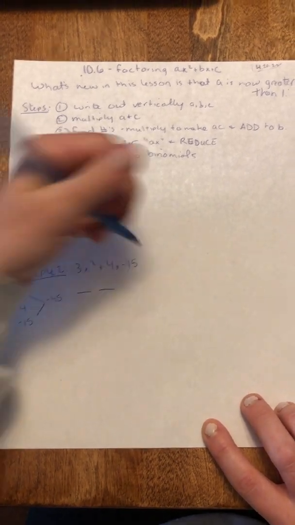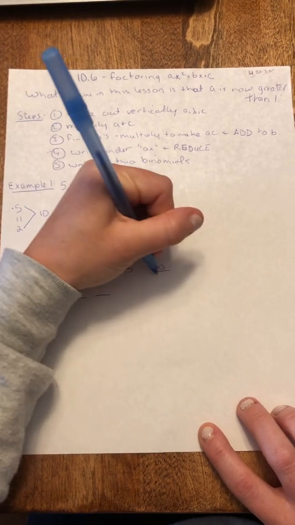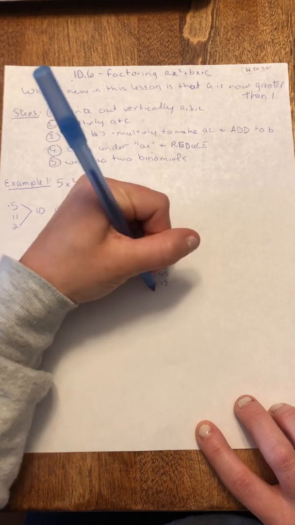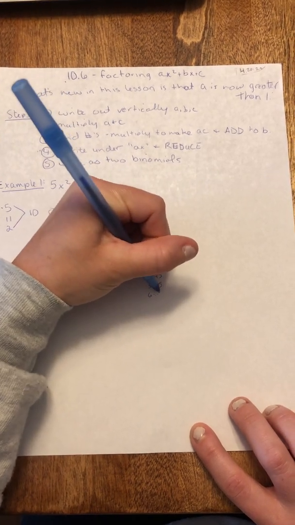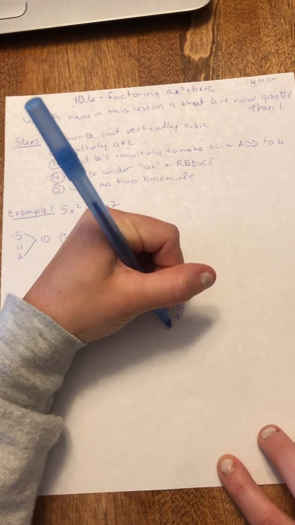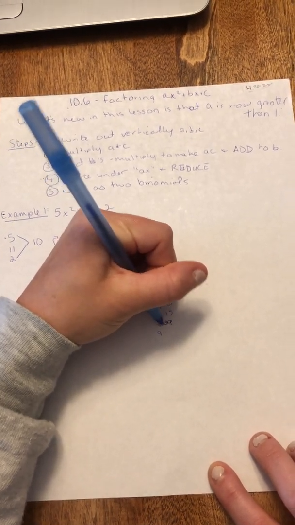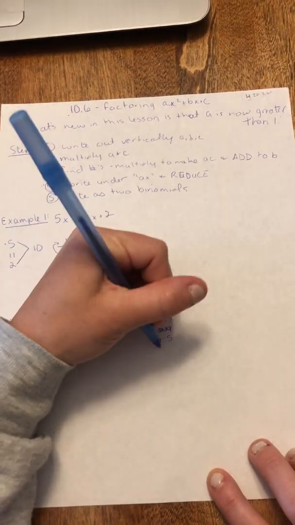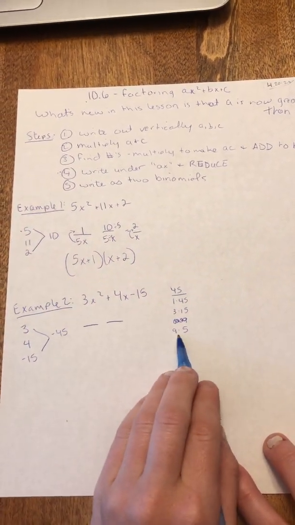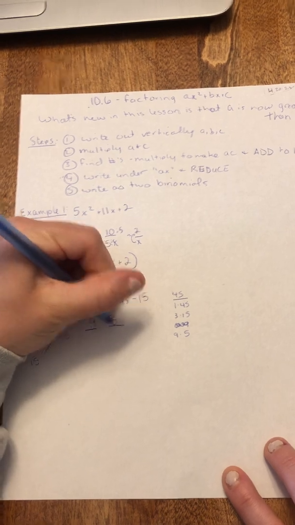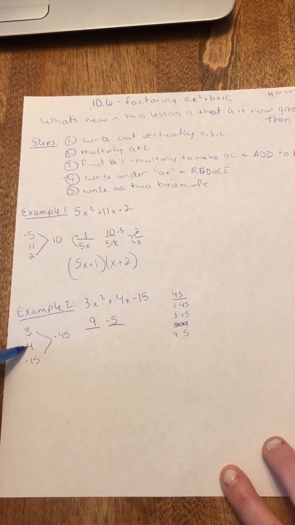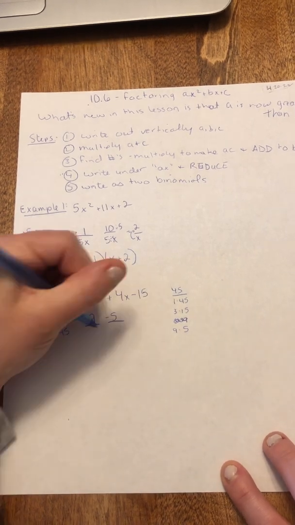If you need to write them all down and go one by one: 1 times 45, 3 times 15, 6 times 9, 6, that one's not it. 9 times 5. So some variation of 9 and 5 works, and the 5 has to be negative in order for the 4 to be positive, and everything goes under 3x.